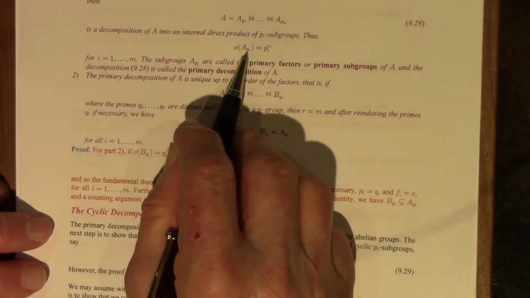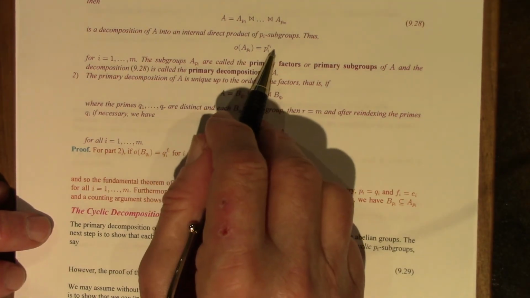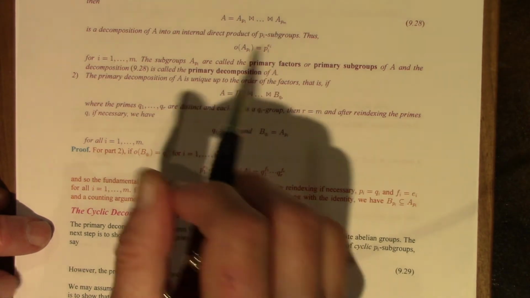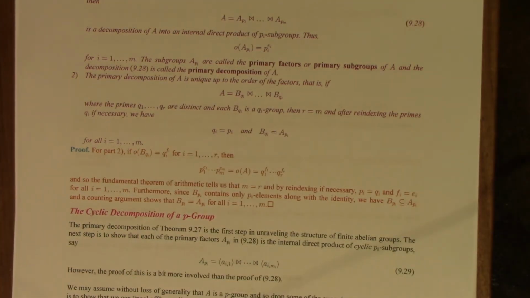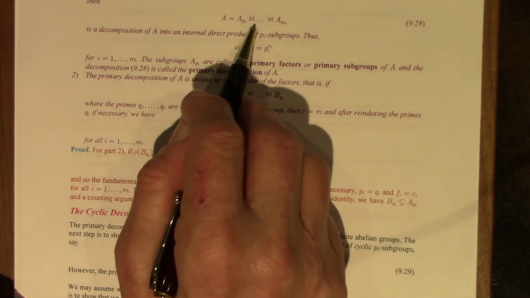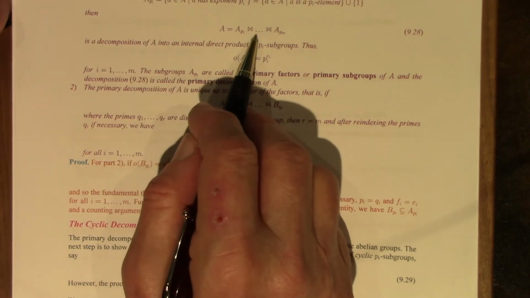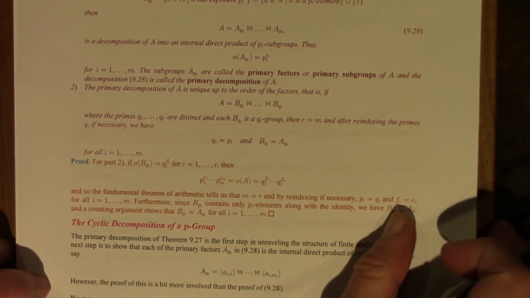The order of Api is pi to the ei, and the subgroups Api are called the primary factors, or primary subgroups of A, and this decomposition of A is called the primary decomposition.